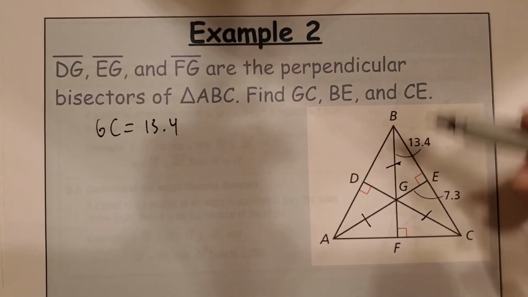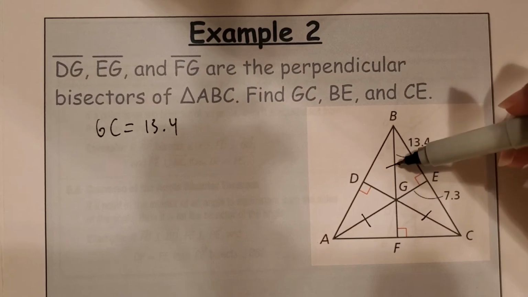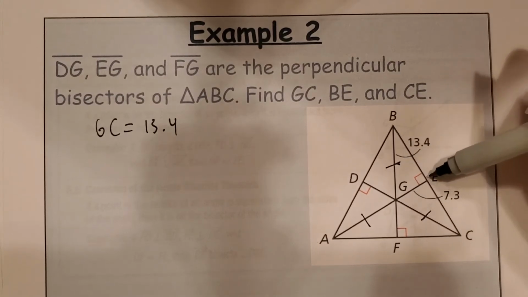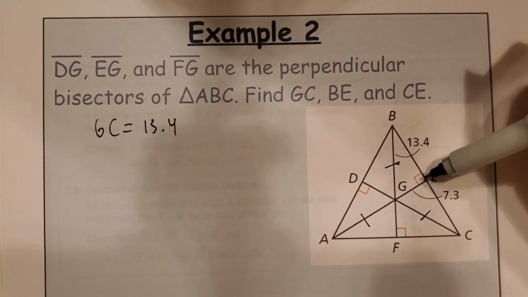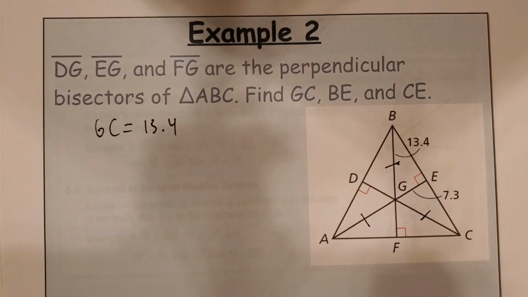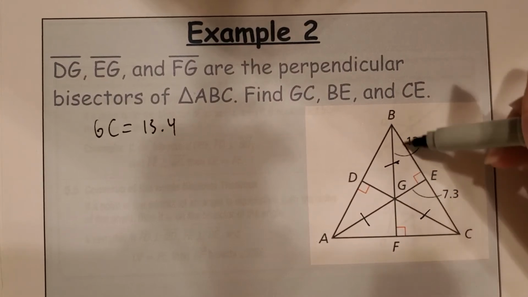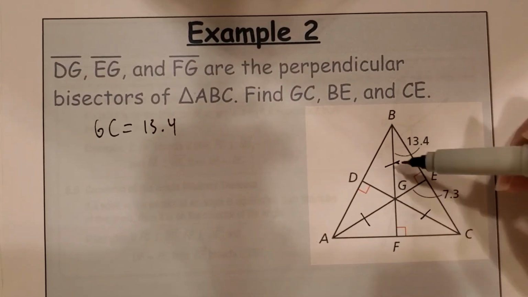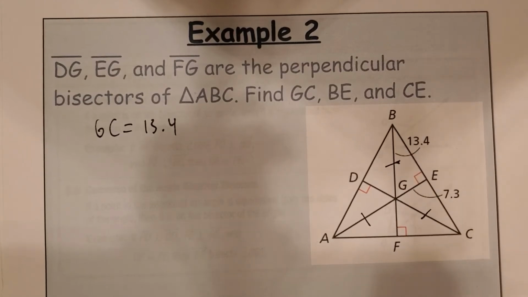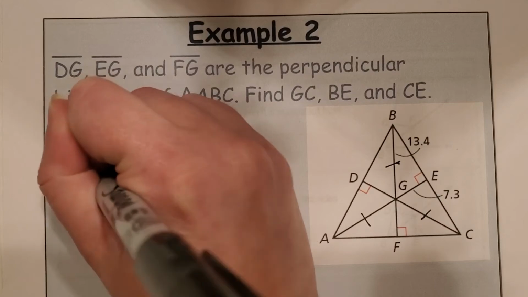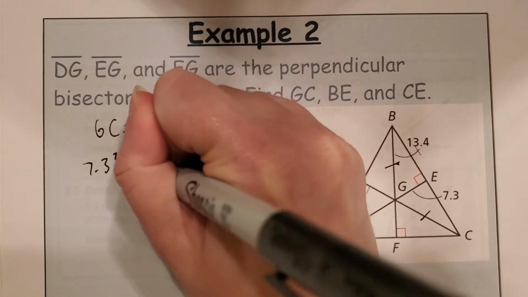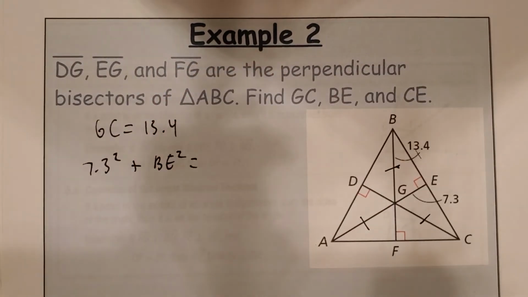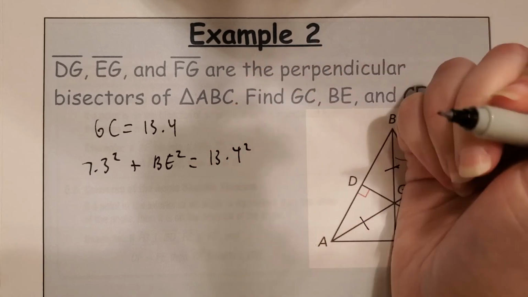Well, more complicated, because if you look at what's going on here, we know GB, we know GE. BE we can consider the third side of a smaller triangle within the figure. And it's a right triangle because we know that's perpendicular bisector, or because of this right here. So to find this third side of our right triangle, we can use the Pythagorean theorem. With 13.4, since it's opposite the right angle, that's going to be our hypotenuse. So 7.3 squared plus our missing leg squared, which is BE, is equal to 13.4 squared.